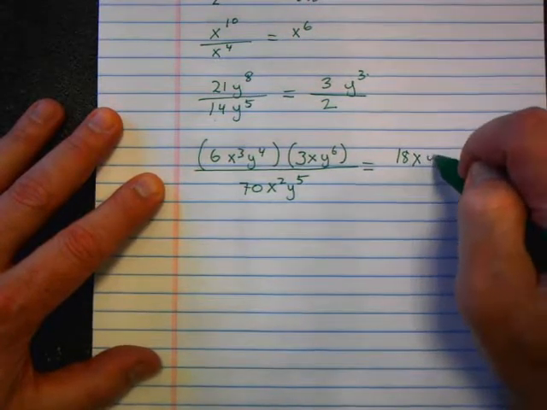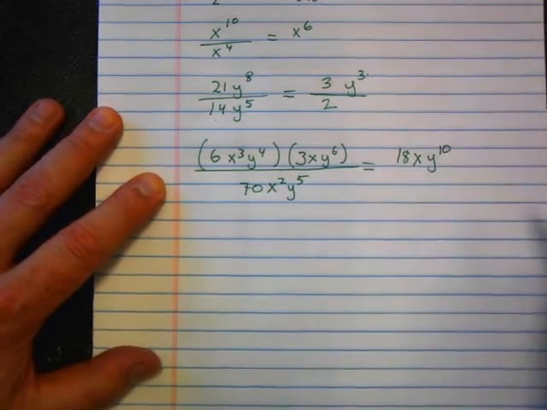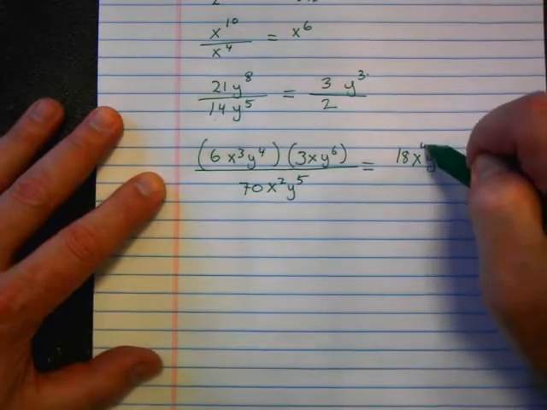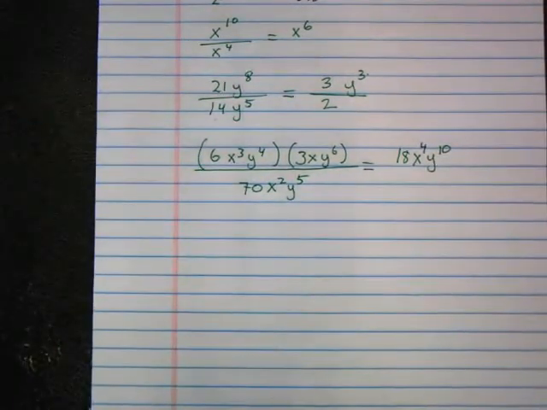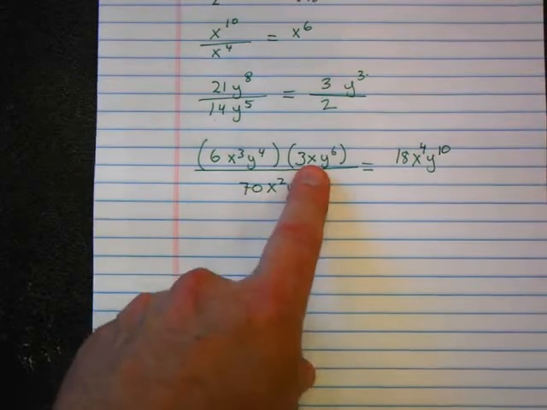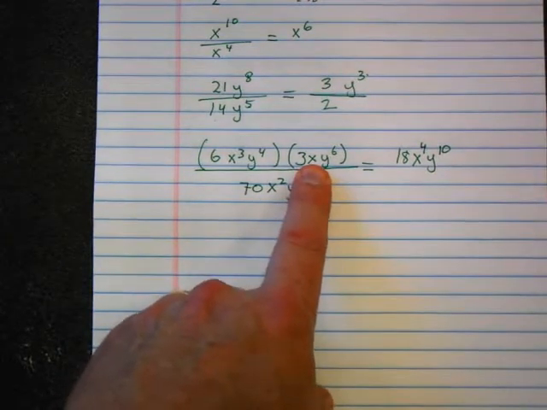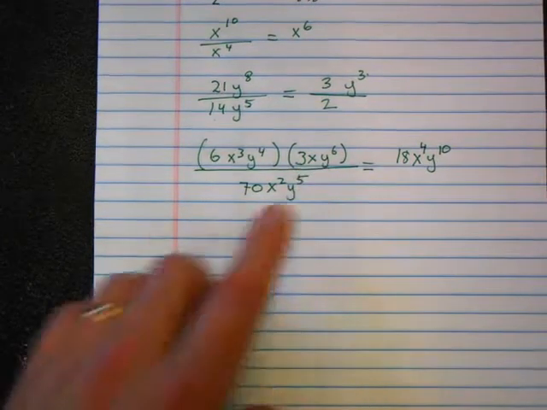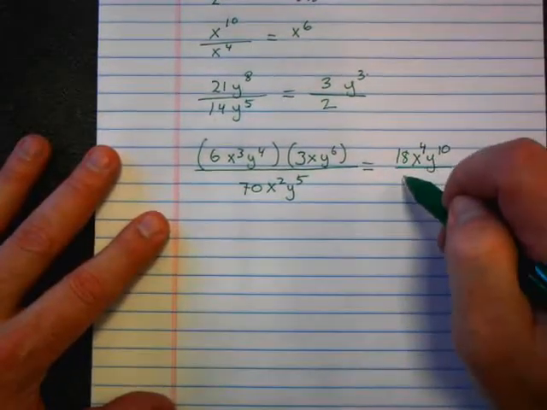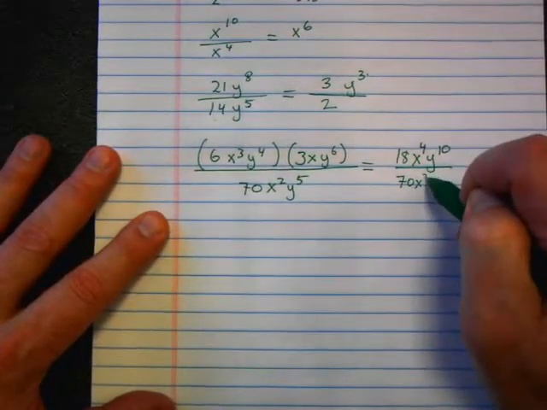I almost agree with that, but it should be x to the 4th. Why x to the 4th? Because we have 3 x's here, we got 1 more x there, we add our exponents, 3 and 1 makes 4. Over 70 x squared y to the 5th.